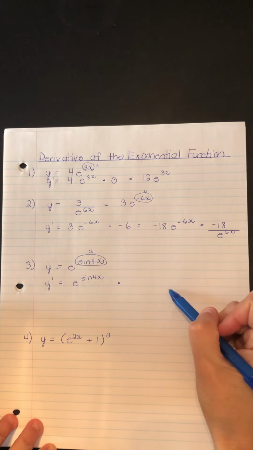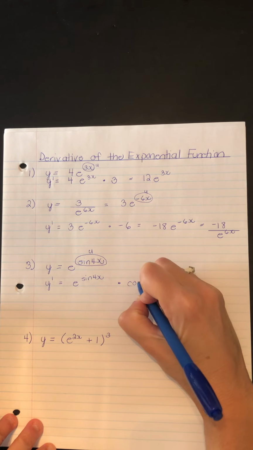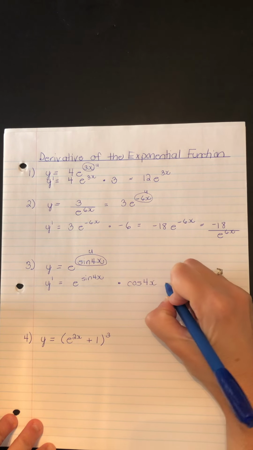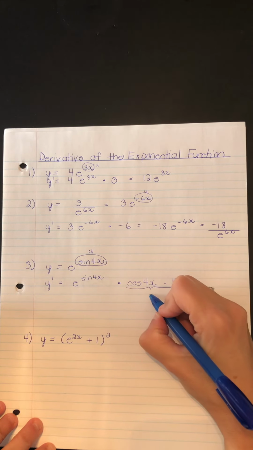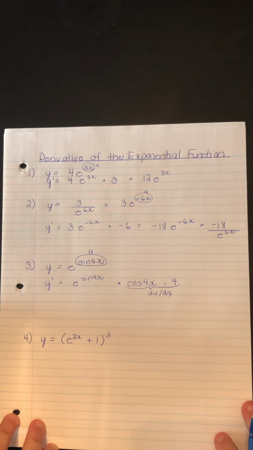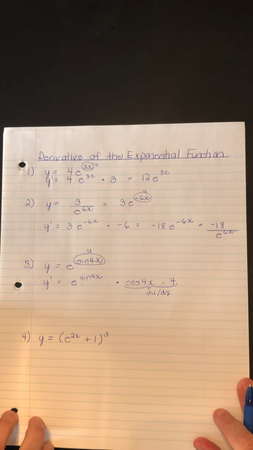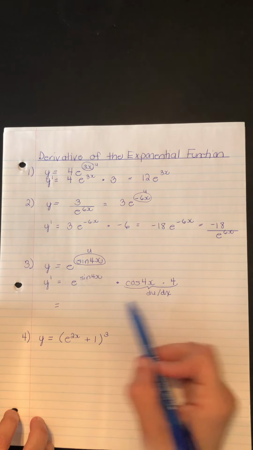So that's what goes here, cos 4x times 4. Okay, so this portion here corresponds to the derivative of u with respect to x. And so in rewriting the answer, the important part here is that the coefficient would be in the front.